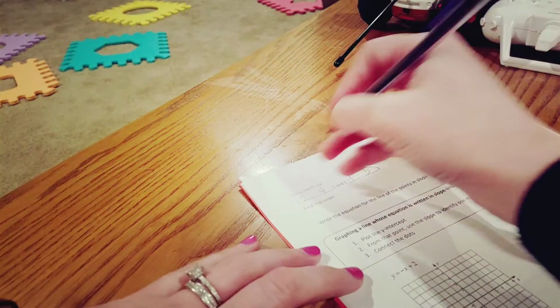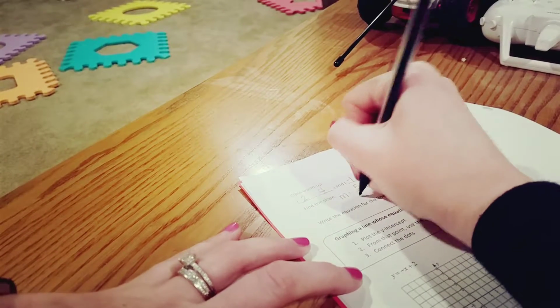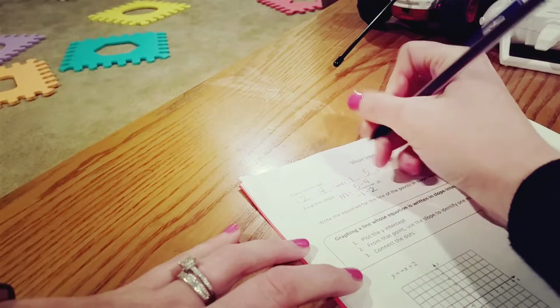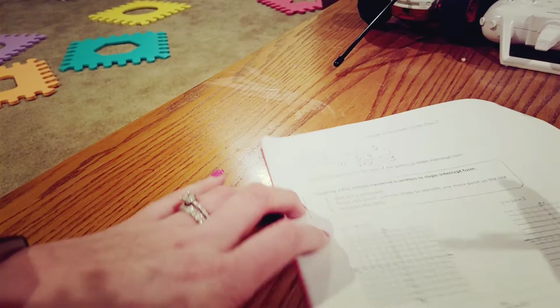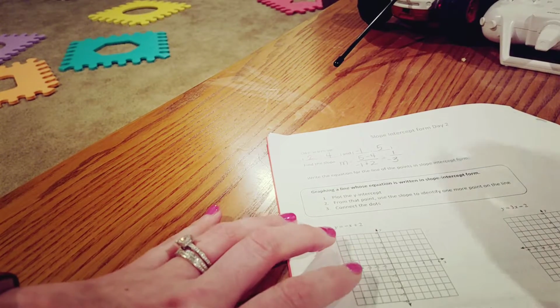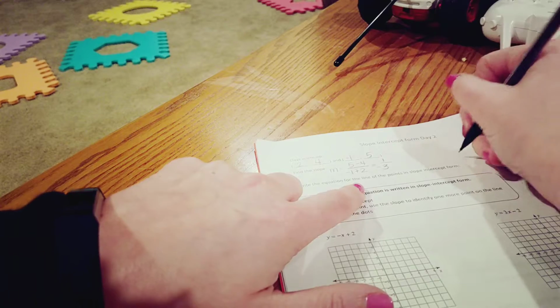And what we can now do is find the slope. So I'm going to do 5 minus 4 over -1 minus 2. It's going to give me 1 over -3. And what I can do is then write the equation for the line of the points in slope-intercept form.